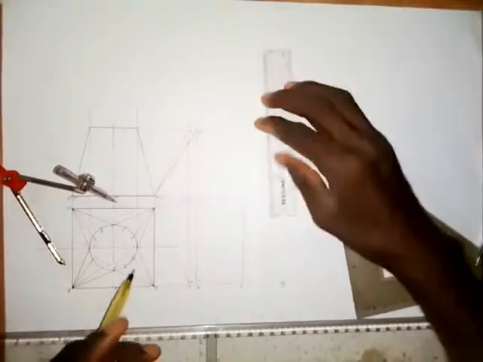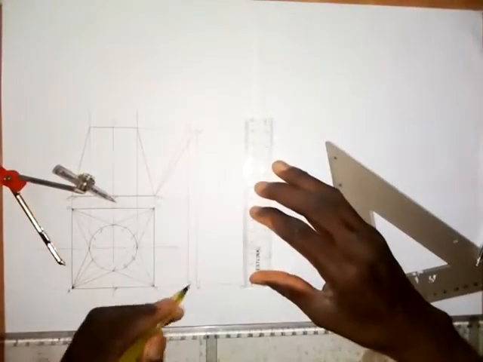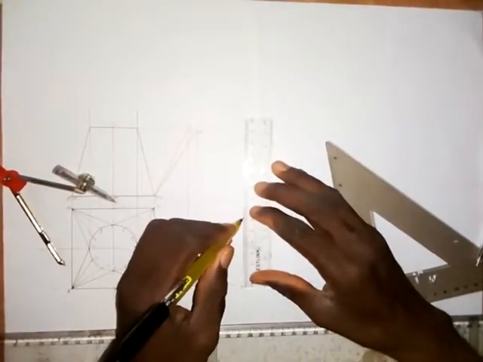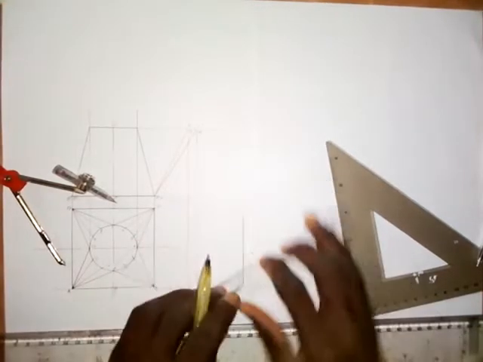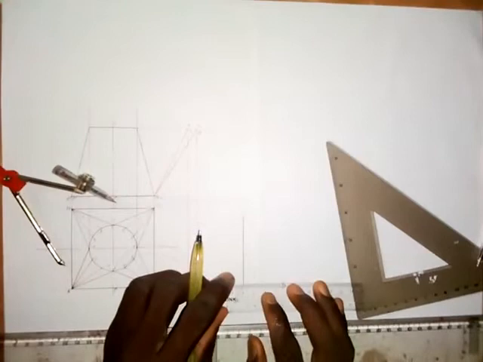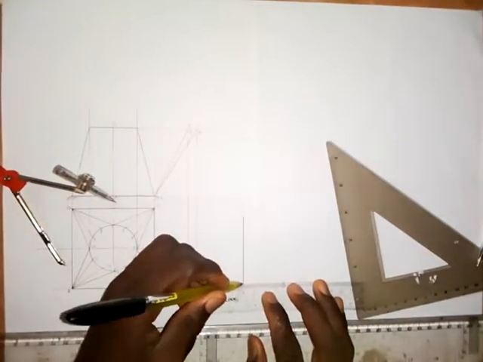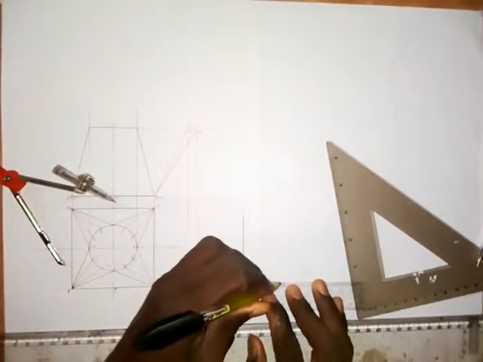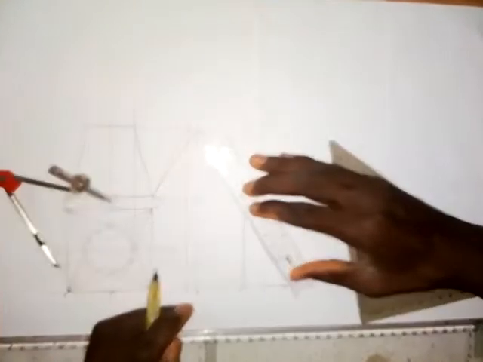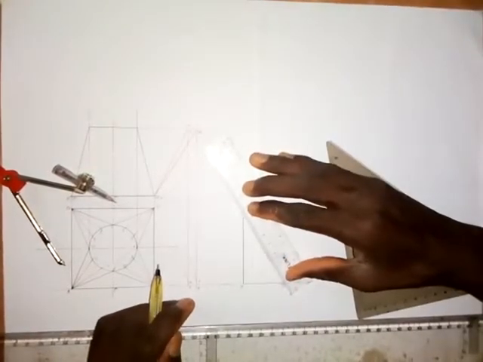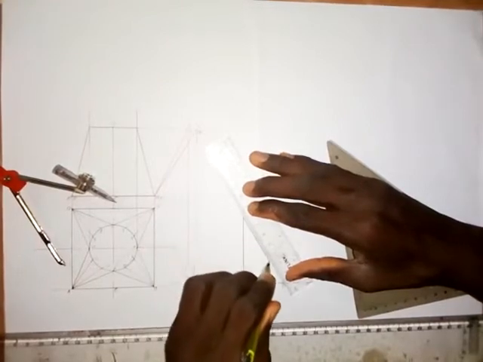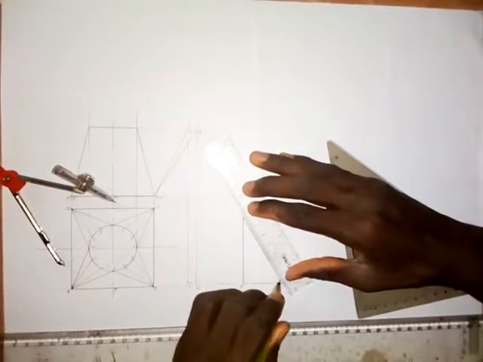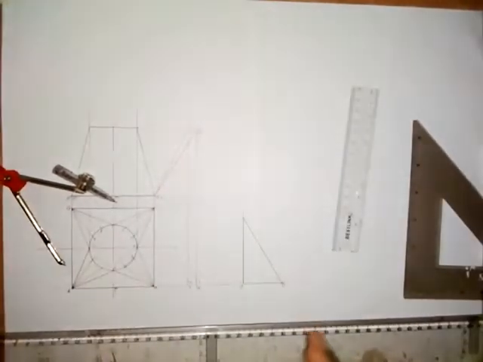Then I'm going to make this line a thick line like this. Then this line, I will make it a thick line from here to here. Then I will join this together to form that right angle triangle. So don't forget that we start the surface development from the seam line. Okay, so that is the first one.